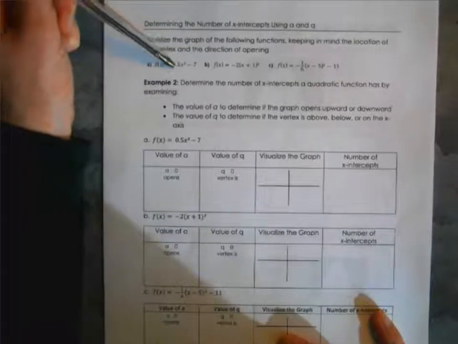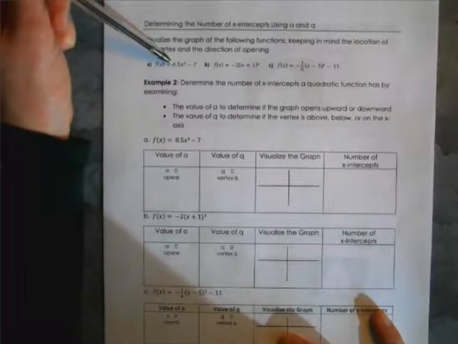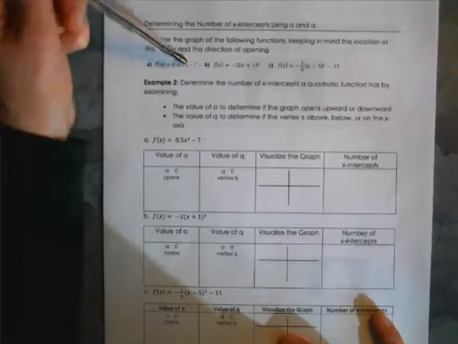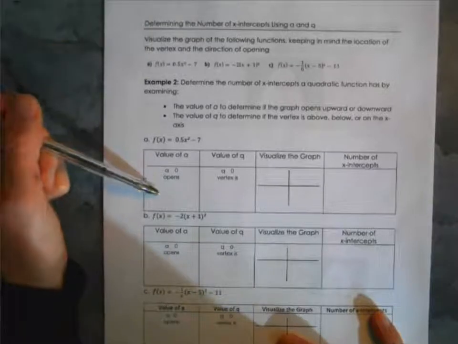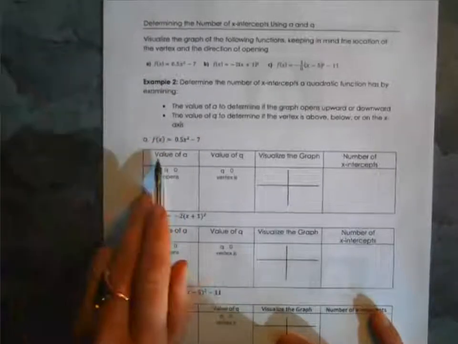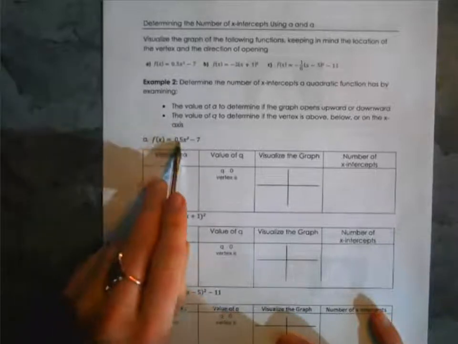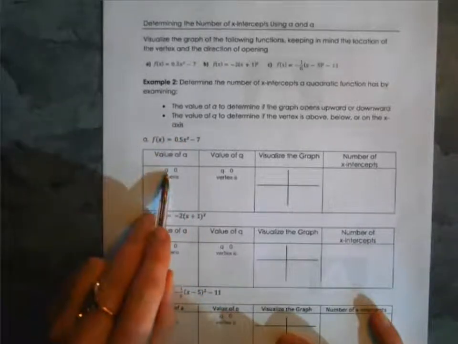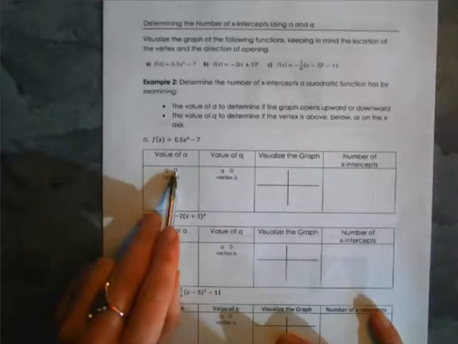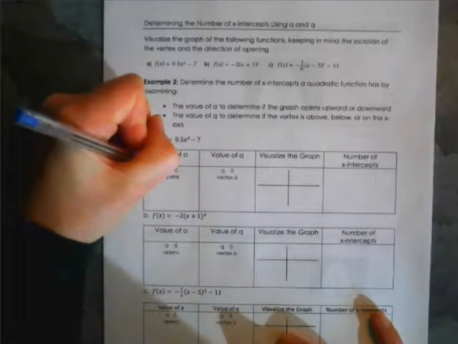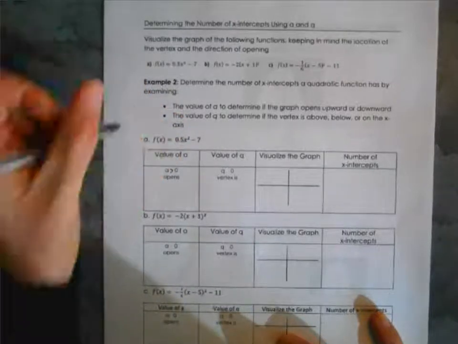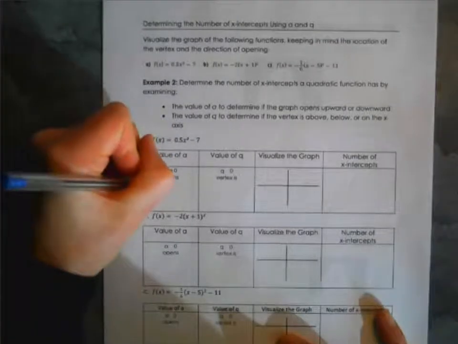So we have an a value for this first graph of 1/2. We want to think, how does that affect the shape of our graph? And then we have a q value here of -7. Okay, so we're going to go through those and answer some questions down here. For the value of a, for this first one, 0.5, what is a compared to 0? Is it greater than, less than? Well, 0.5 is greater than 0, right? And it's positive, so it opens which way? Upwards.